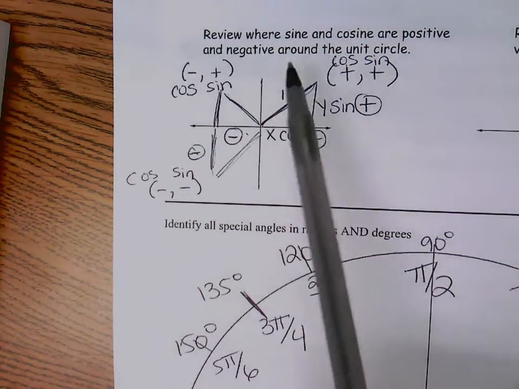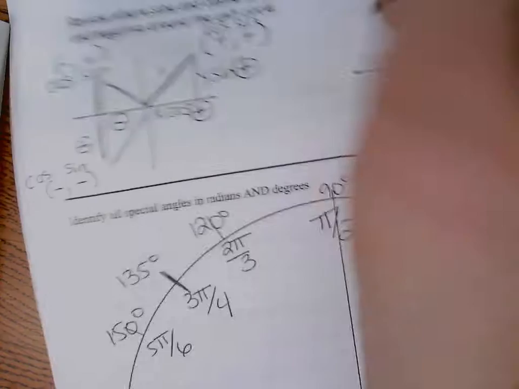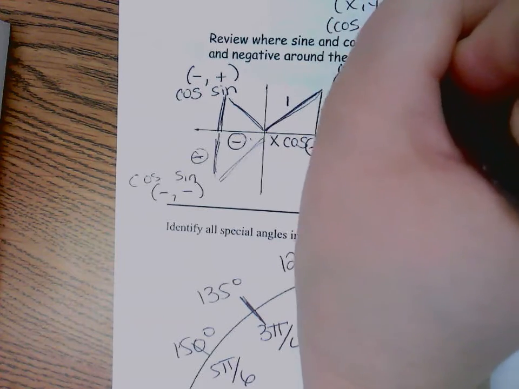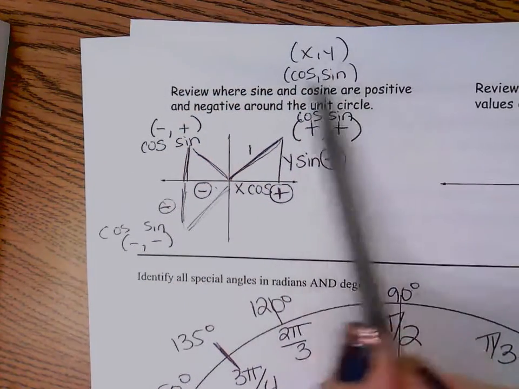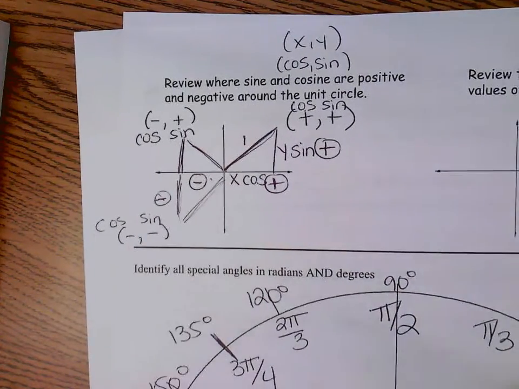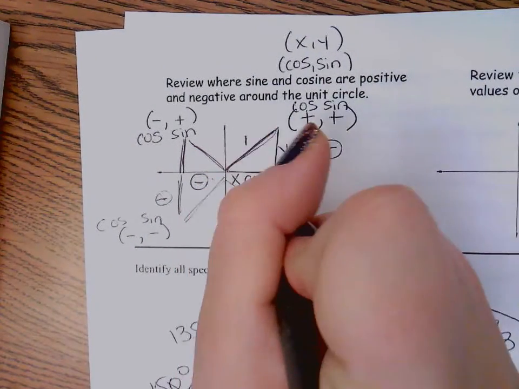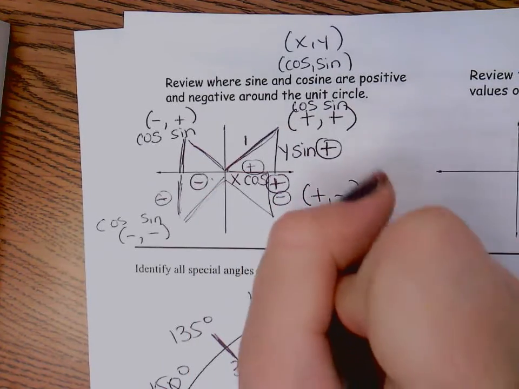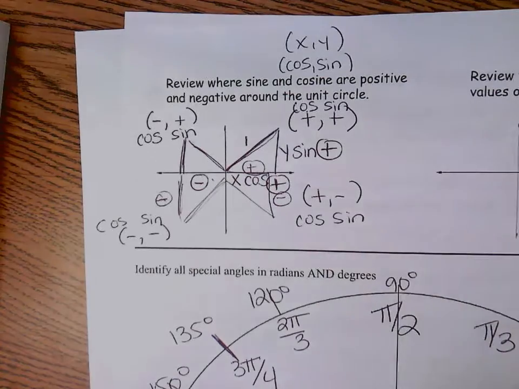And I remember that x comma y is in alphabetical order, and cosine and sine is also in alphabetical order. So that's how I remember which one goes with which. And then in this last quadrant, you've got a positive x but a negative y value. So positive x, negative y, positive cosine, negative sine.